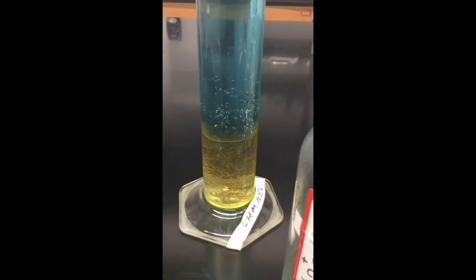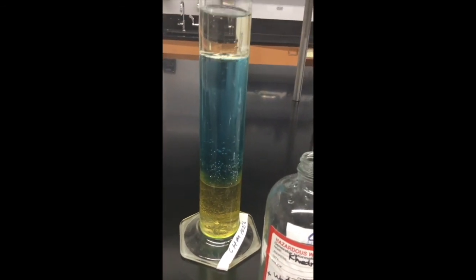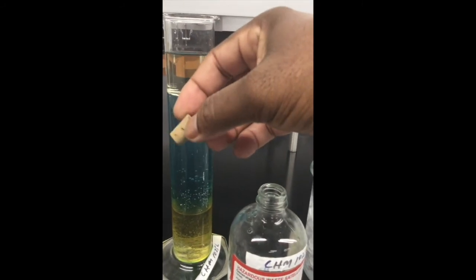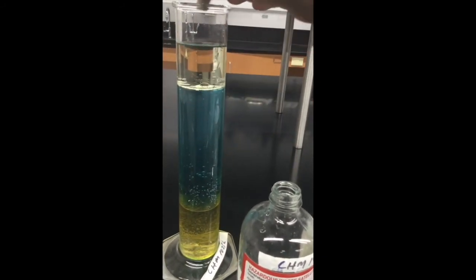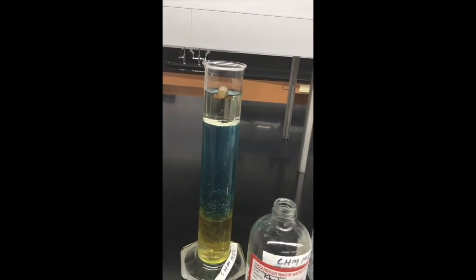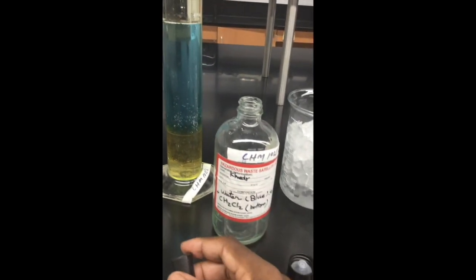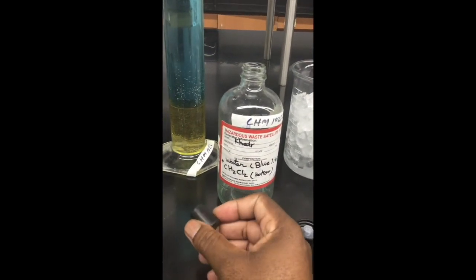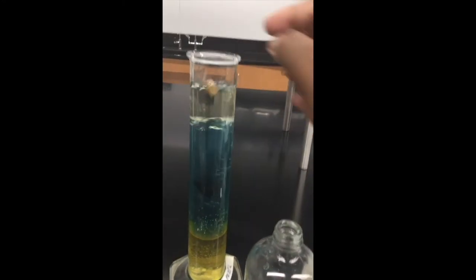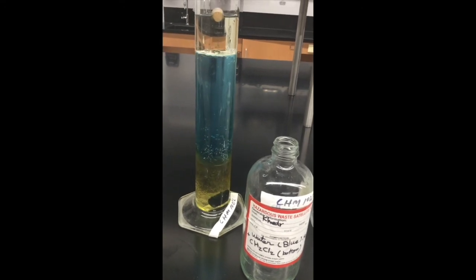So you're going to indicate in the data sheet. This is the cork. Okay, it's a wooden cork. You see where it is. I want you to label on the data sheet. Right now, I'm holding the rubber stopper. You will also indicate where it will sit on the liquid substances.